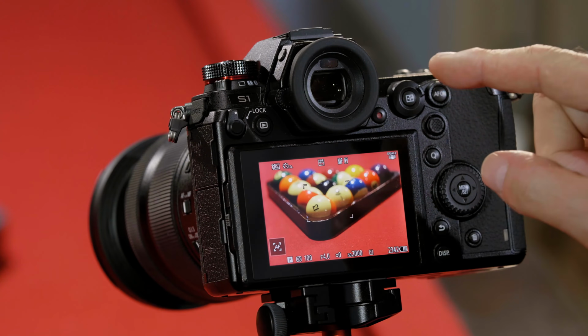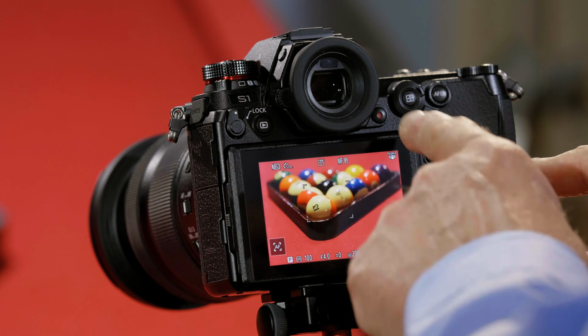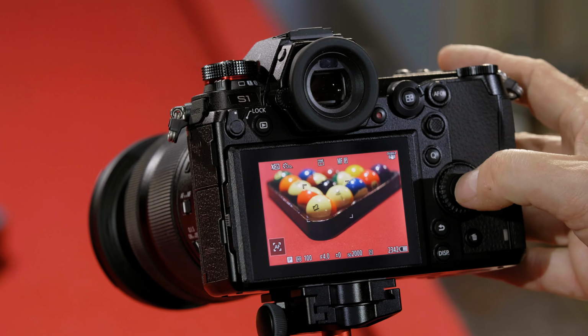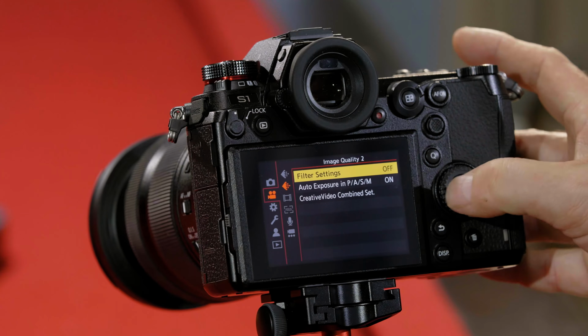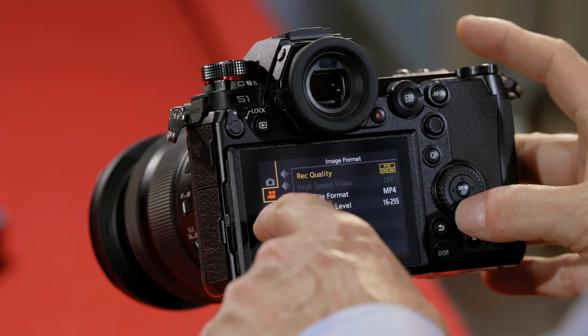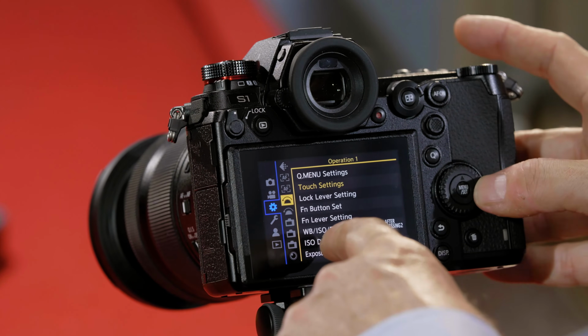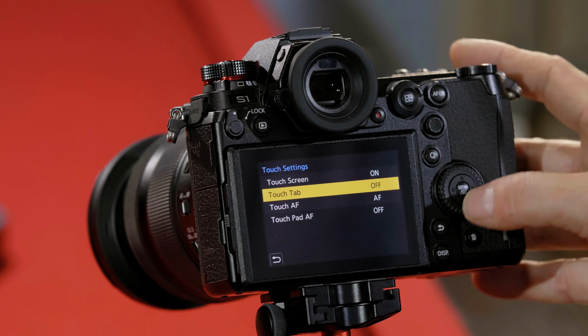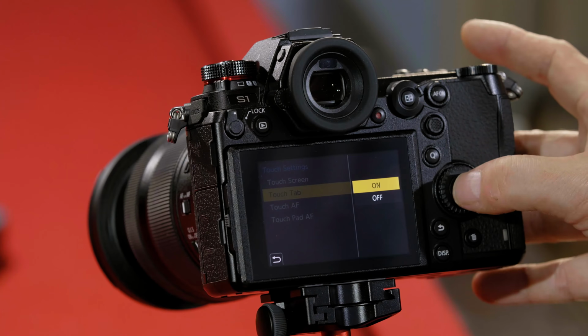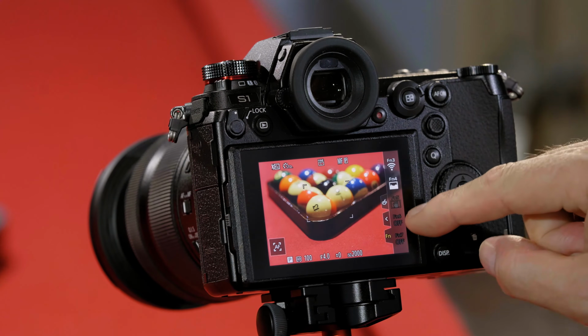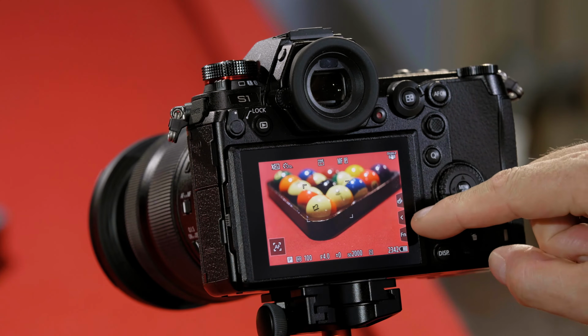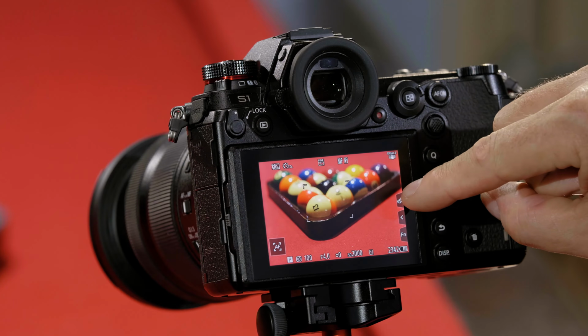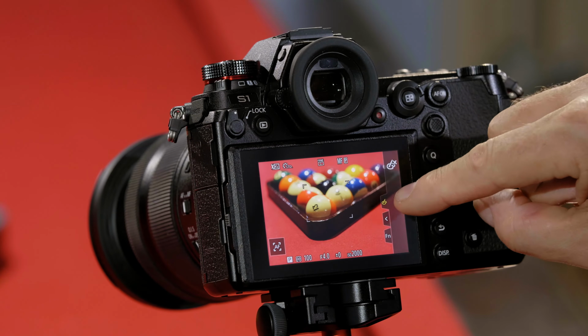You'll notice on the screen of the camera, it's very clean. There's nothing on this right side. But I can turn on a series of tabs over there by going down to the gear or the cog and going over to touch settings. If I go down to touch tab and turn my touch tabs on, now you'll notice there's a series of tabs over on the side of the screen, and expressive is right there in the middle. This turns on my expressive filters.